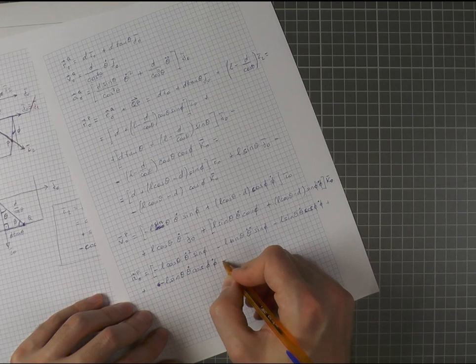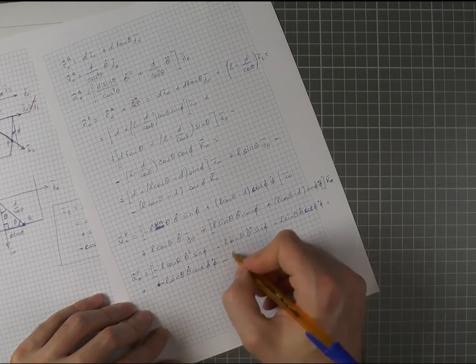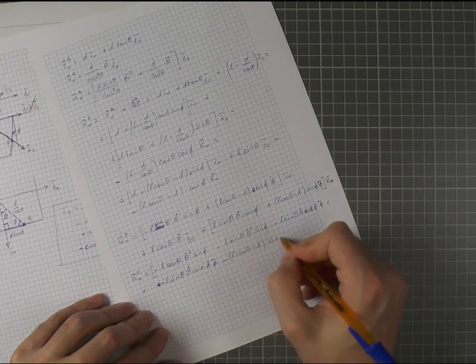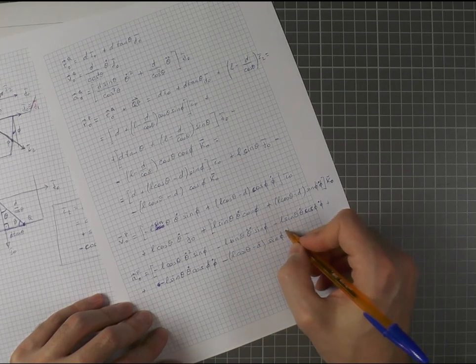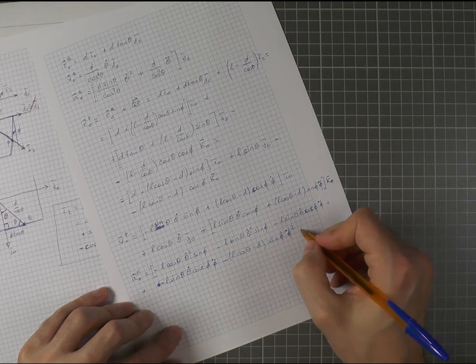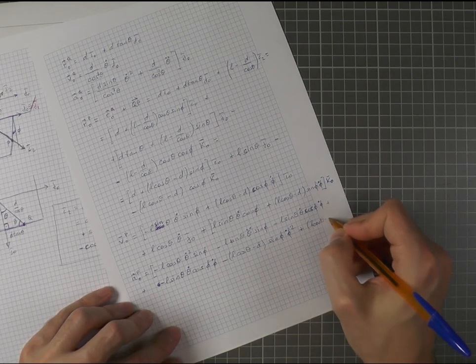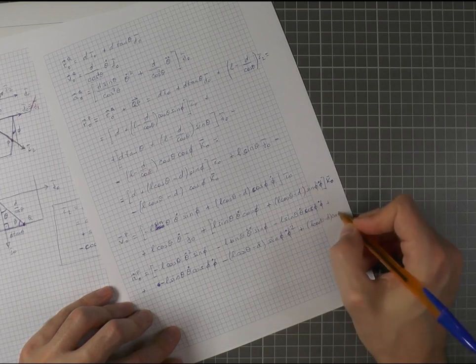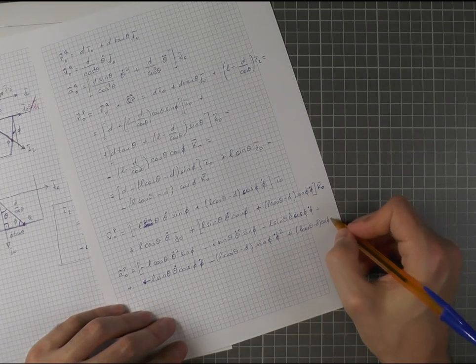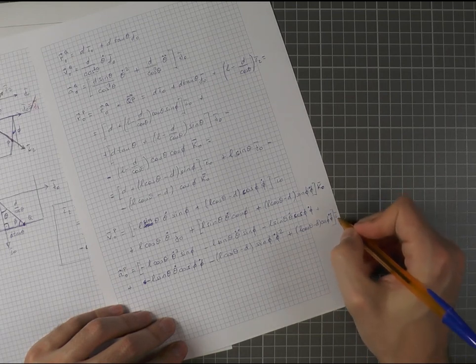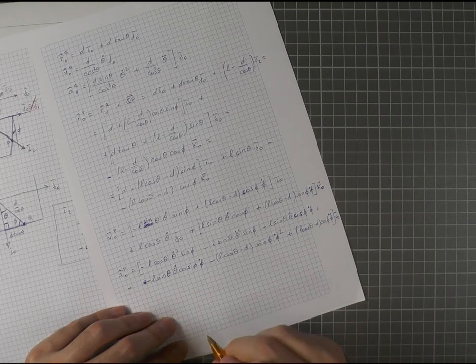Then we have minus L cosine theta minus d sine phi dot square, and finally we have a plus L cosine theta minus d cosine phi second. So all this is what goes in the direction of I0.